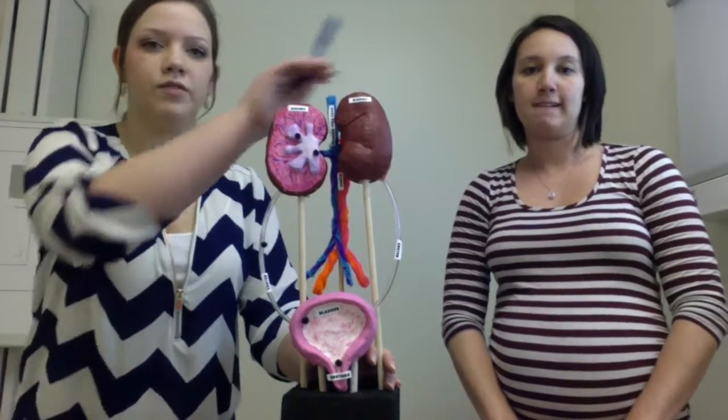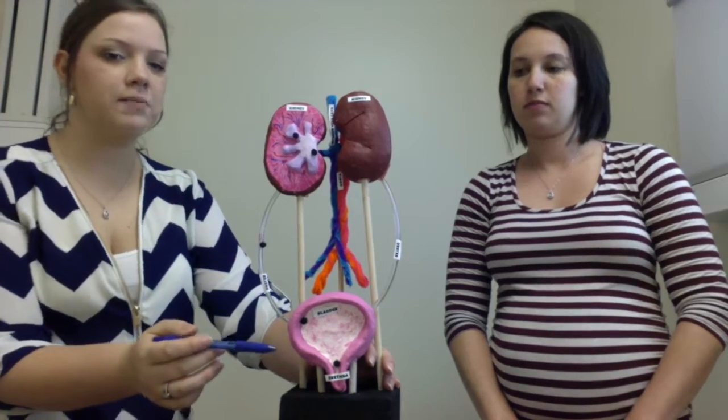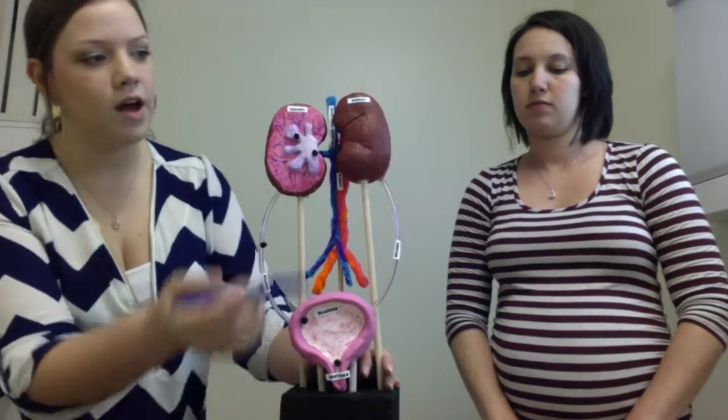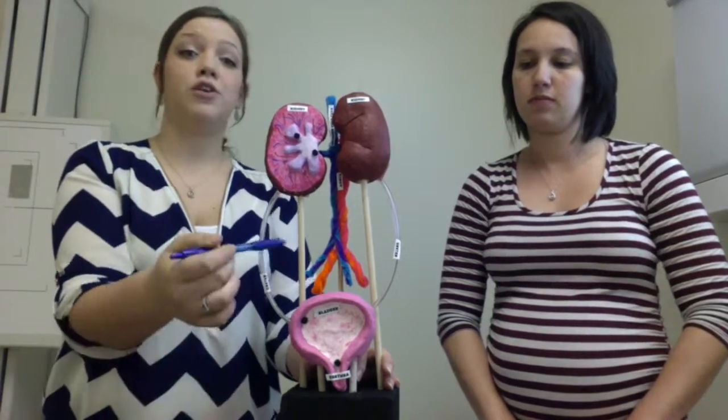Okay, so this is the model that we made. It consists of the inferior vena cava here, the abdominal aorta, your 2 kidneys, down into your ureters, into the urinary bladder, and the urethra. The black dots here, in the urethra, the bladder, and the ureter, are your renal calculi.